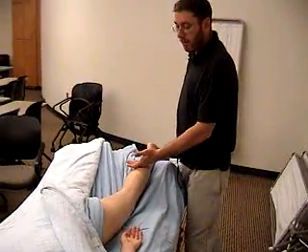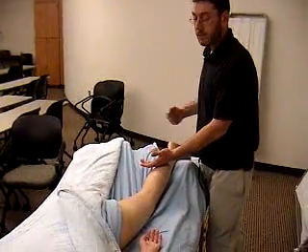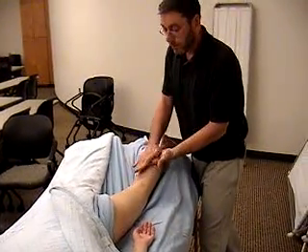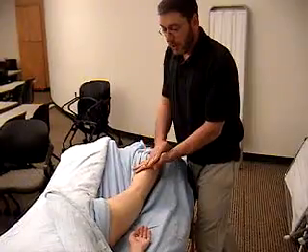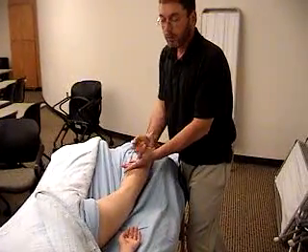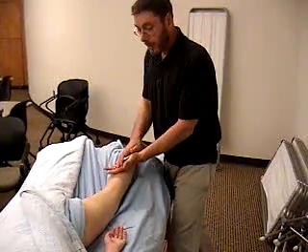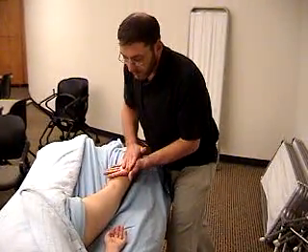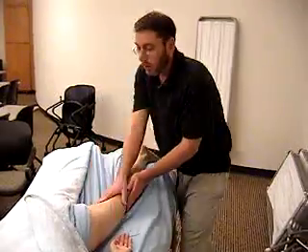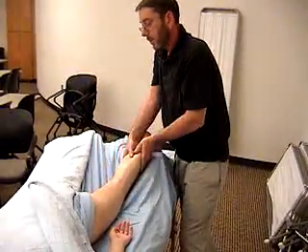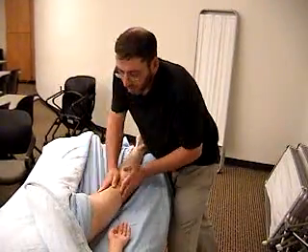General application of massage would stay consistent with the other areas of the body. Five basic techniques would be effleurage, petrissage, friction, vibration, and tapotement. We're going to start by applying a little bit of lubrication to the posterior leg. We're going to use an effleurage technique to help spread the lubrication and warm up the tissues.